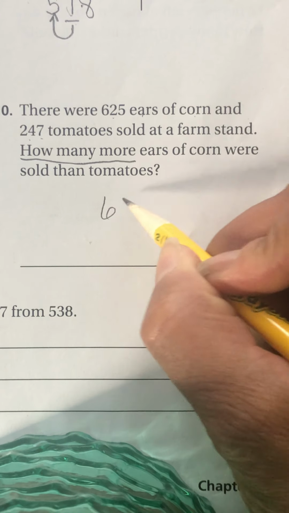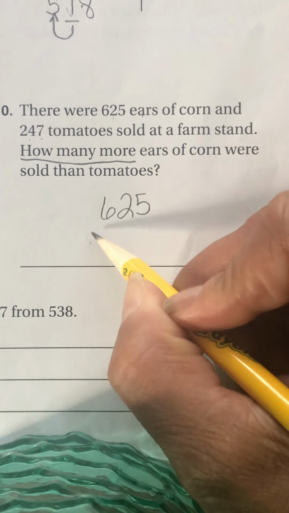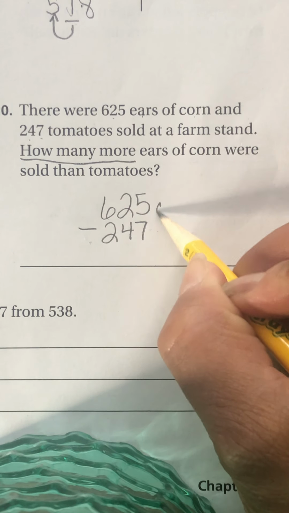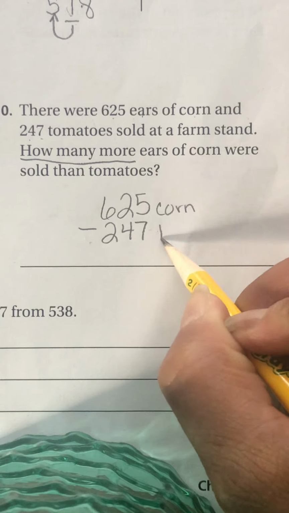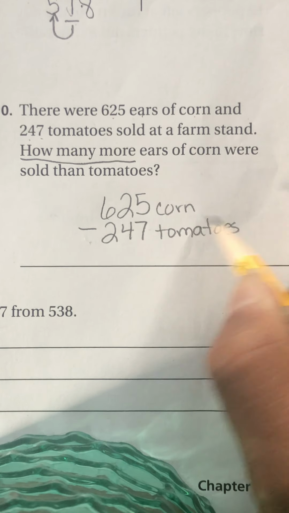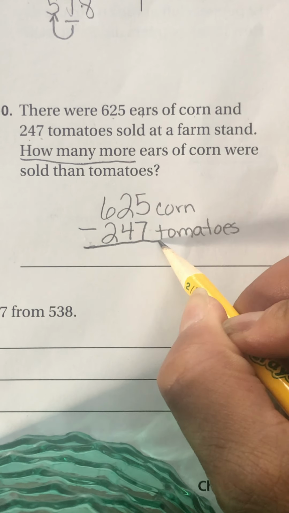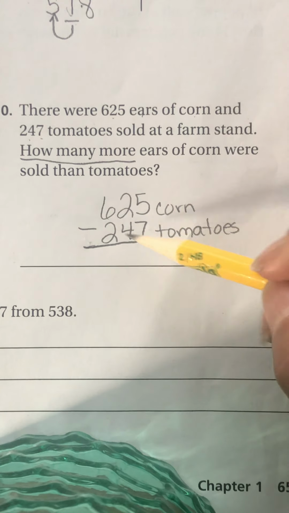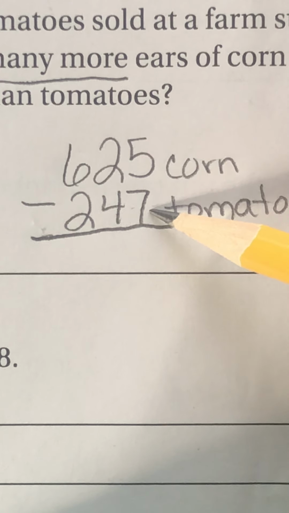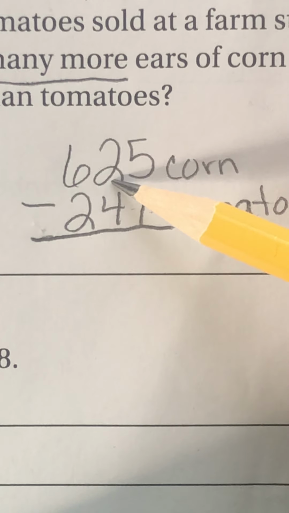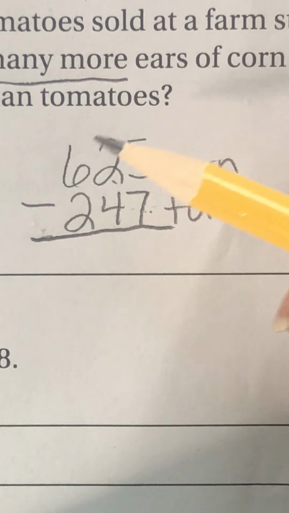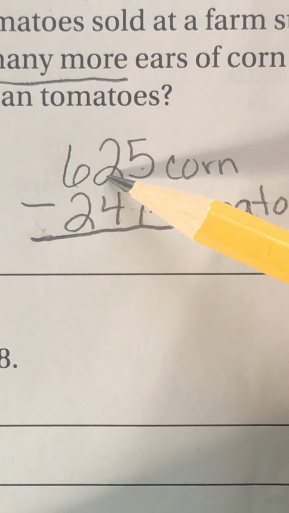So we're going to take 625 and put that on top. It's the larger number. And 247 goes underneath it. This is the corn. This is the tomatoes. We just want to know exactly how much corn there is than tomatoes. So in the ones place, let me zoom in a little bit. There's more on the floor, so I have to go next door and get 10 more because 7 is larger than 5. So I have to borrow or regroup.